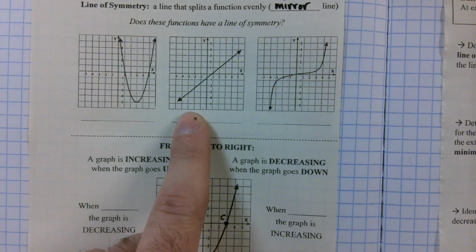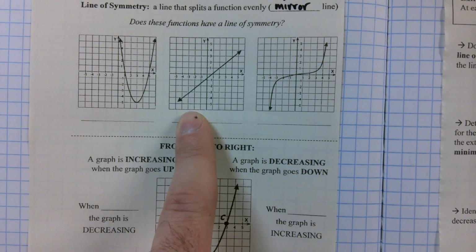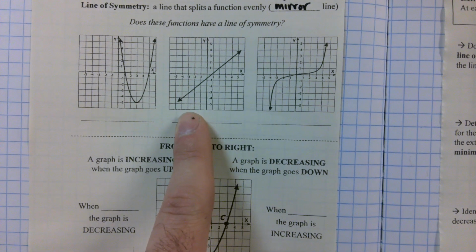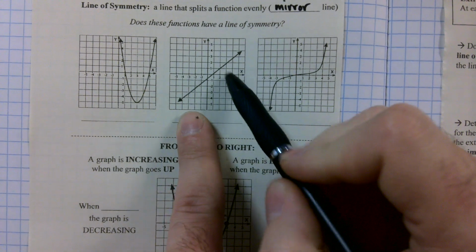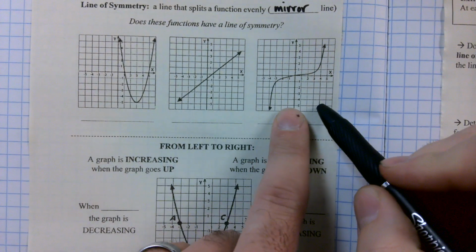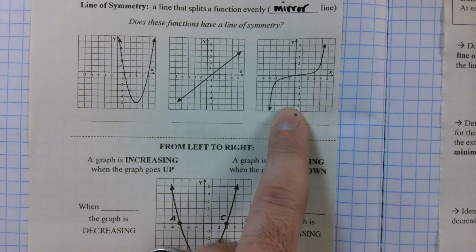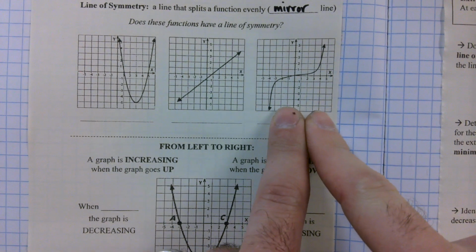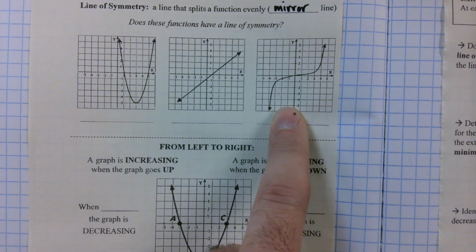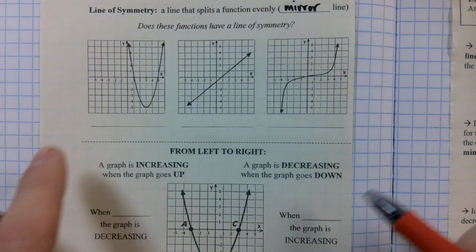Let's try the second one. Give me a thumbs up if you think it does have a line of symmetry. Give me a thumbs down if you think it does not. Okay, this one's like 75 say no, 25 say yes. Okay, this one is a no. What about this last one? Thumbs up, line of symmetry, thumbs down, not a line of symmetry. This one is pretty much 50-50 yes and no. This one is a no. Okay? The first one was a yes, right?